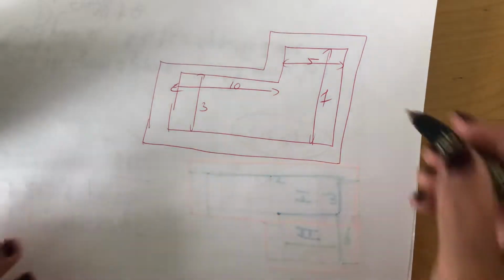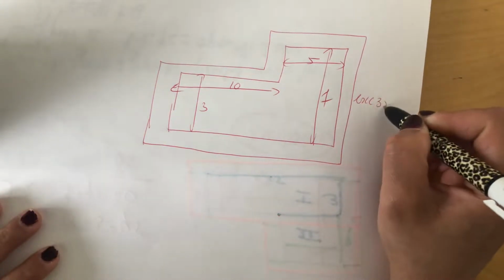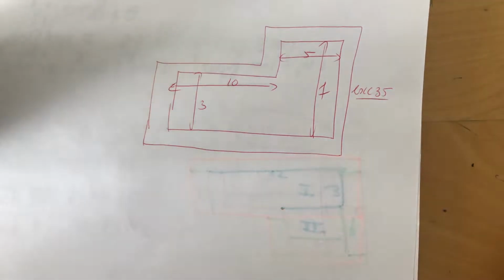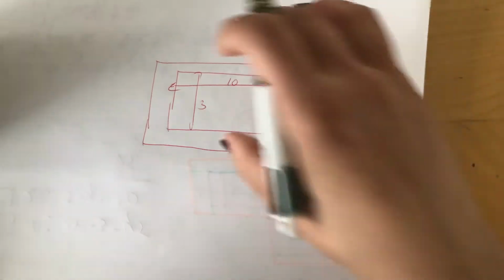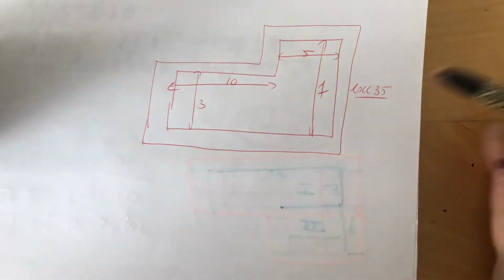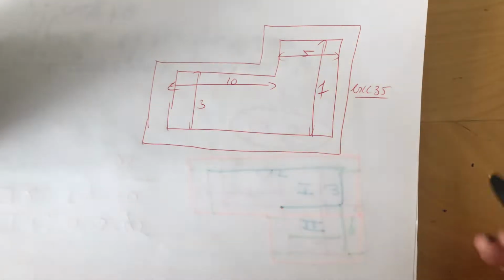All right, guys, exercise 35. Listen up. Now you don't have a rectangle, so it's not that easy that you can calculate everything and then take the green part or the pool out of it. You cannot do that now. We have to find a different way.